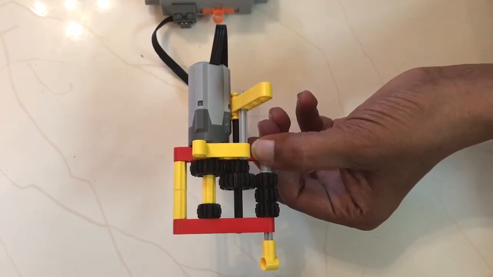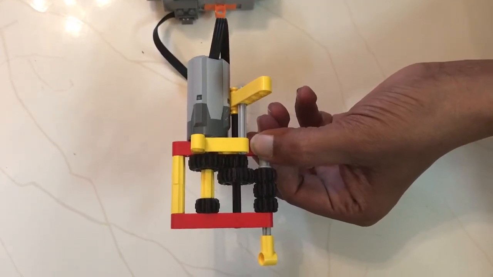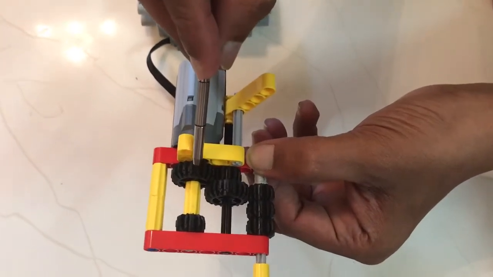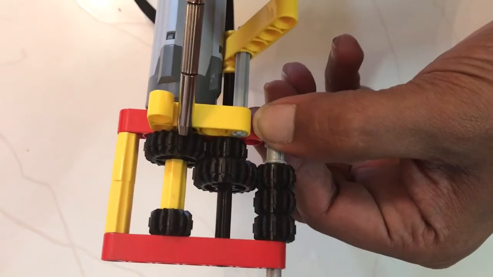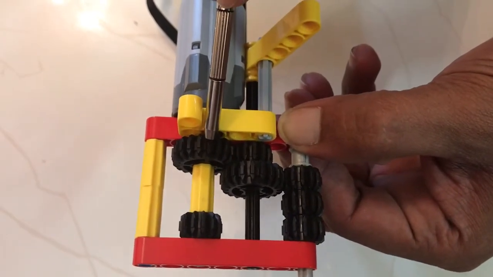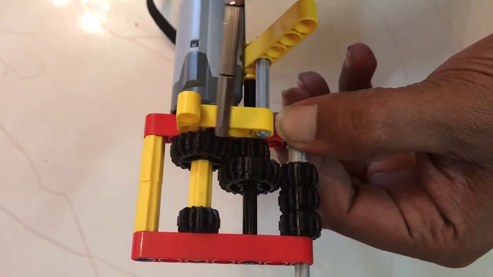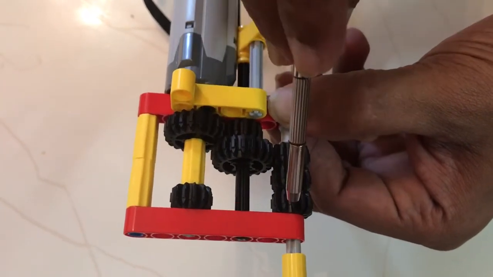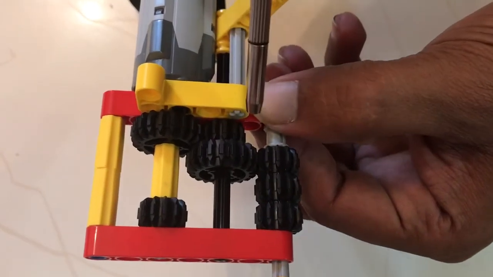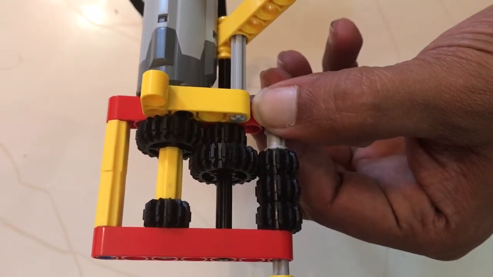Hi, this is an example of showing transmission gears. Here we have a 20 tooth double bevel gear. The big one is a 20 tooth double bevel gear, and we have 5 of the small ones, which are 12 tooth double bevel gears.